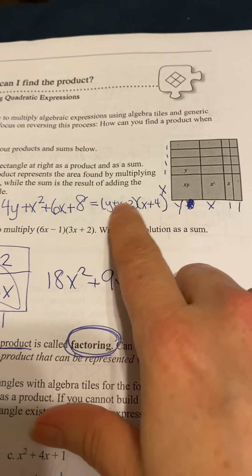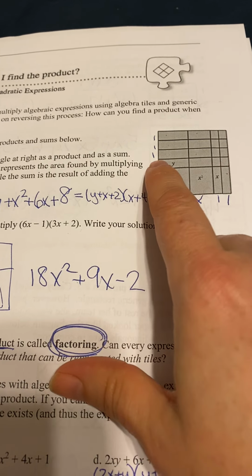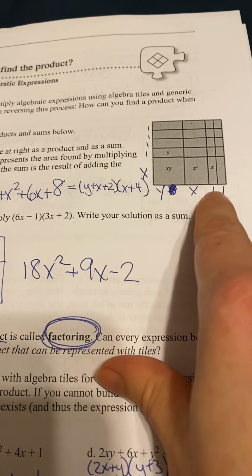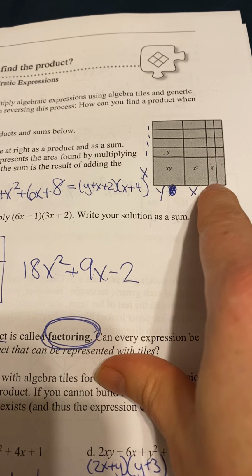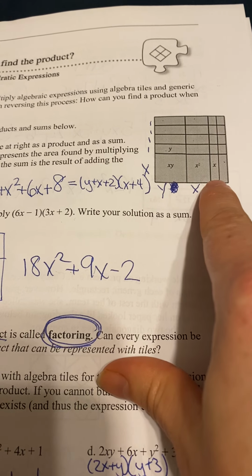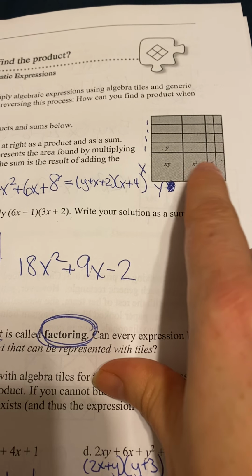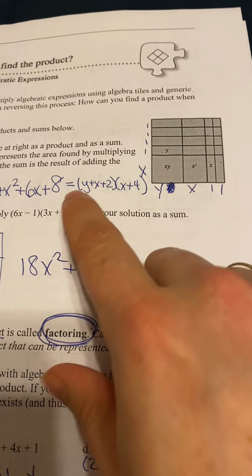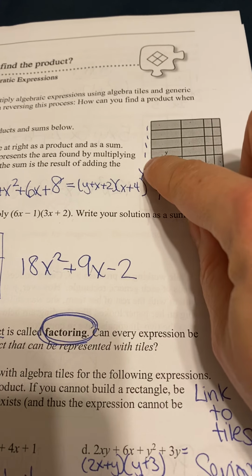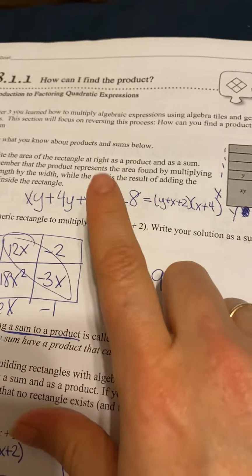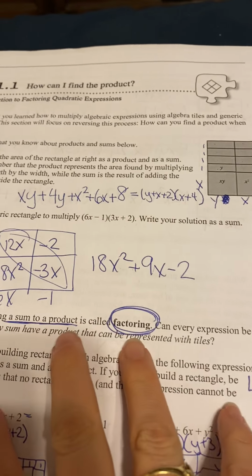And then to think about what it looks like as a product, you have to go back and look at the dimensions of each. This dimension is a y, this one is an x. If you look just right here, that one has to be a 1. It's going to be x times 1 to give you the x on the inside. That one is also 1. So you have y plus x plus 2. And then here you have x plus 4. So you get it as a sum and as a product.